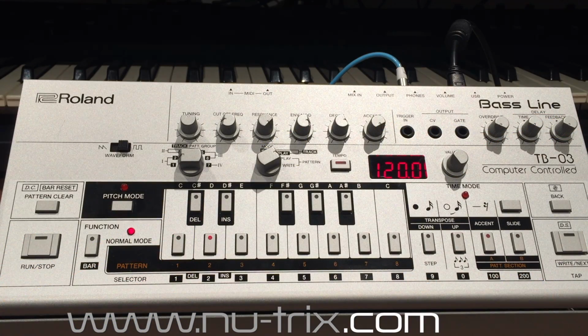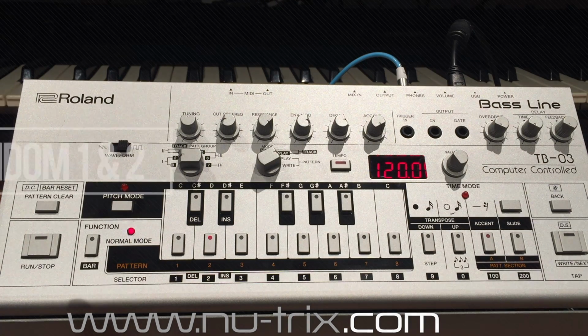The second feature, which is cool, appeared with the update of the TB-03 to the version 1.04.